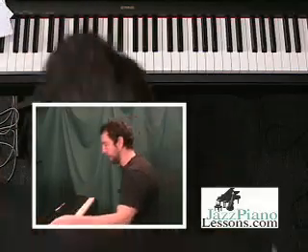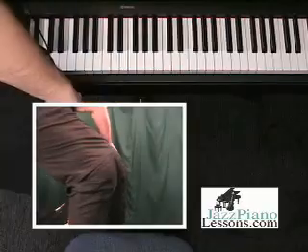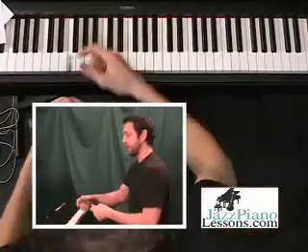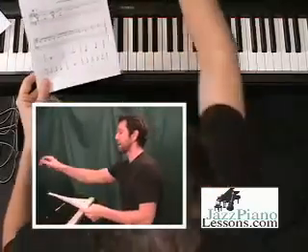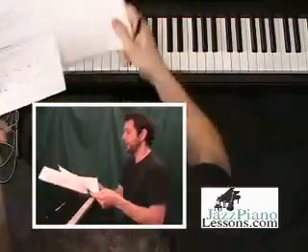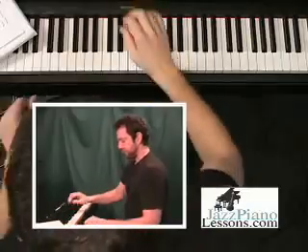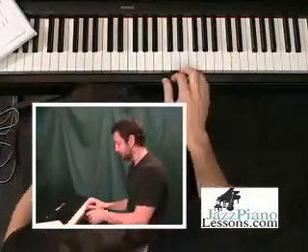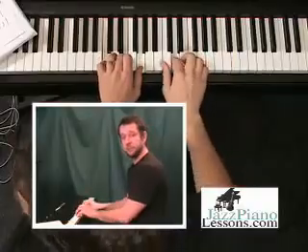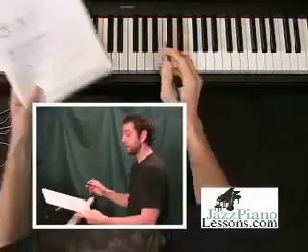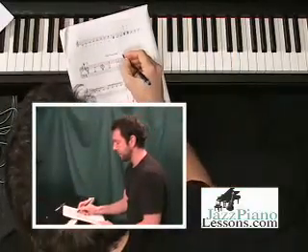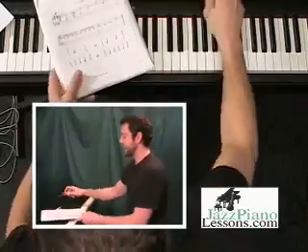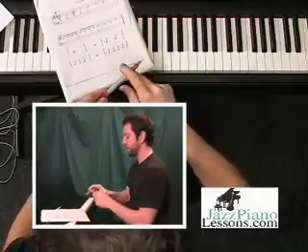Let me grab a pencil. It's usually good to write in pencil rather than in pen because that way you can erase stuff, all right? Now the next measure, same thing. If I'm going to play the same chord in the next measure, I can make this symbol, which I'll draw in a marker here so you can see it.